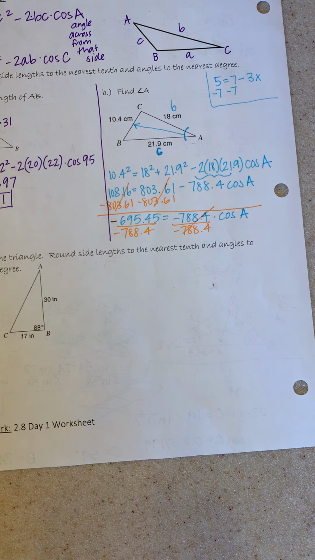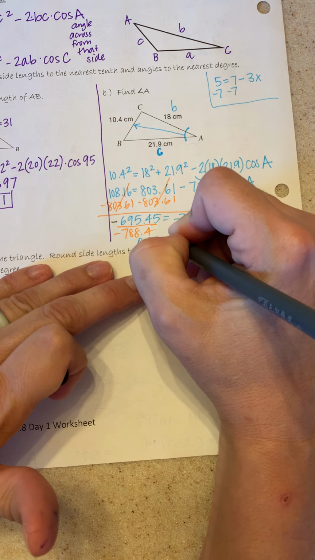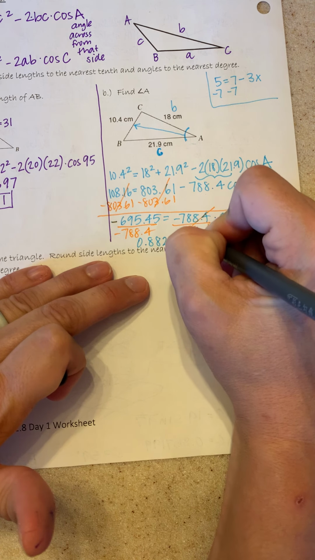So when I divide those two, I get about 0.8821.